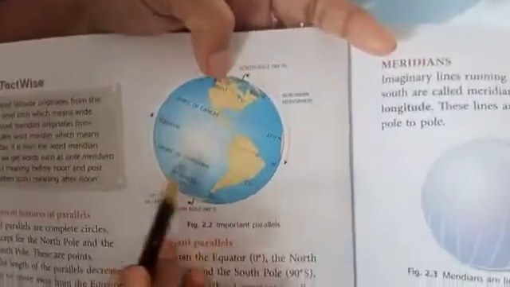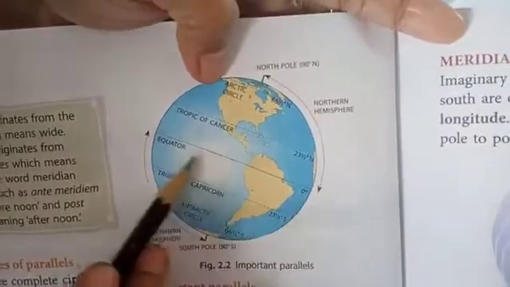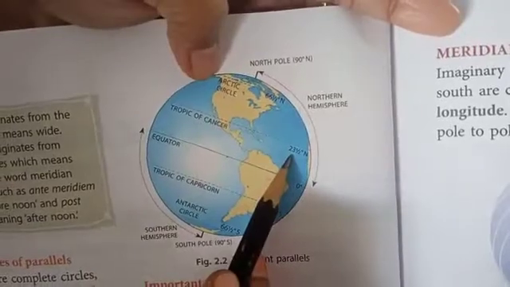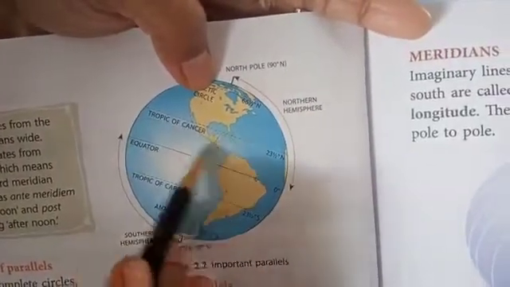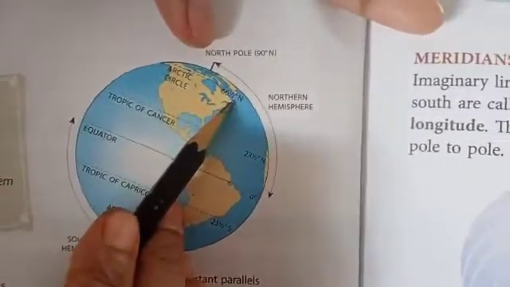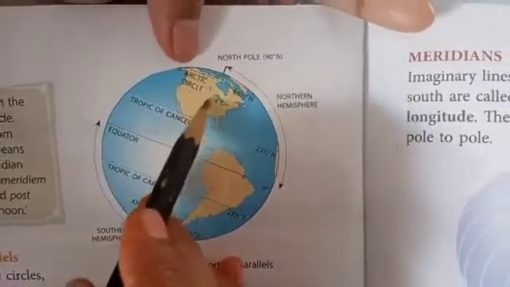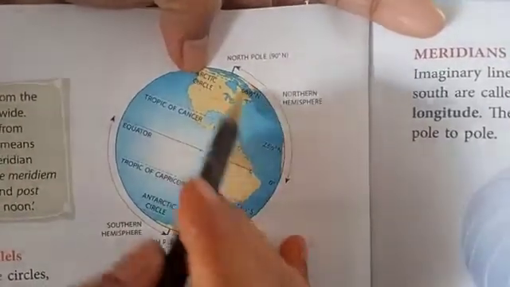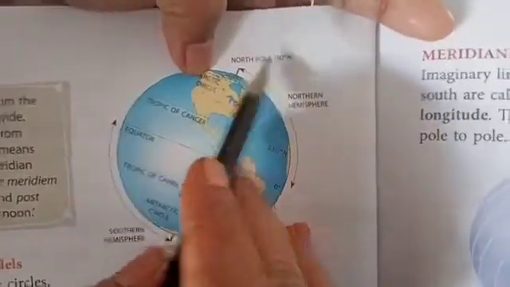Here, look at the parallels. This is the equator, 0 degree parallel. And here 23.5 degree N is called Tropic of Cancer. And here 66.5 degree N is called Arctic Circle. These are the Tropic of Cancer and Arctic Circle mentioned in the northern hemisphere. The above part of the equator is the northern hemisphere. This is the north pole, 90 degree N.